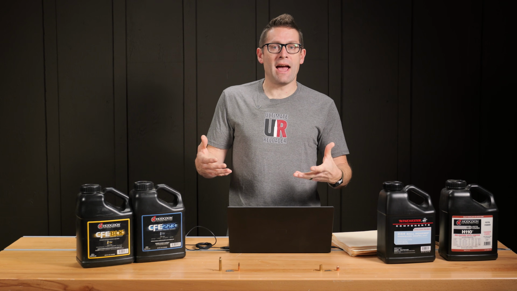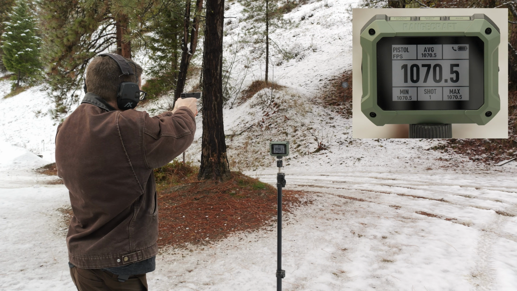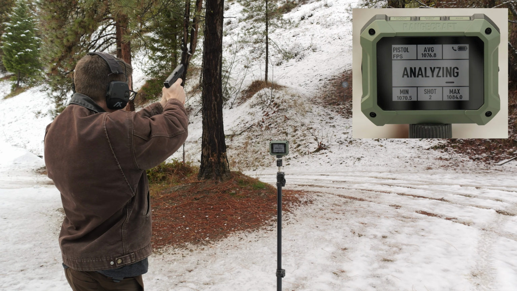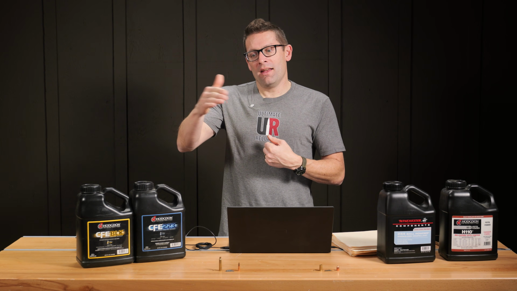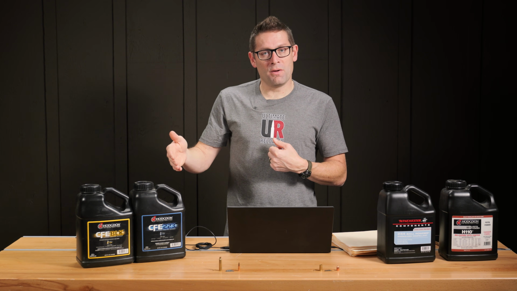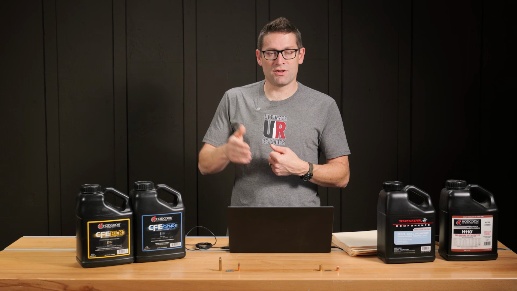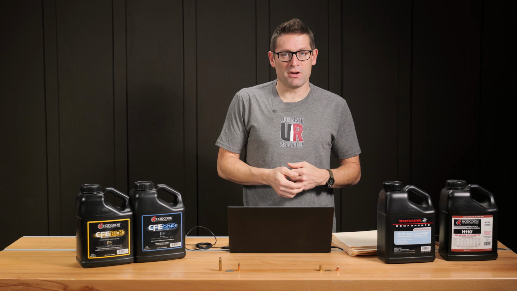So what are we looking at when we're working up loads? We're looking at velocity on the chronograph. Is the average velocity where we want it to be, right? For that subsonic load, it could be we want as high a subsonic load as we can load and not have it occasionally transition over to transonic or supersonic. 1,000 feet per second is what we're looking for.